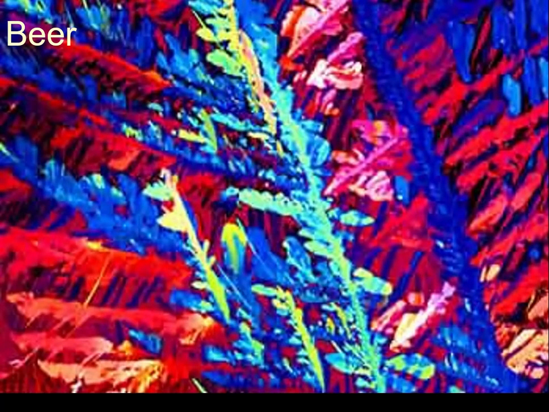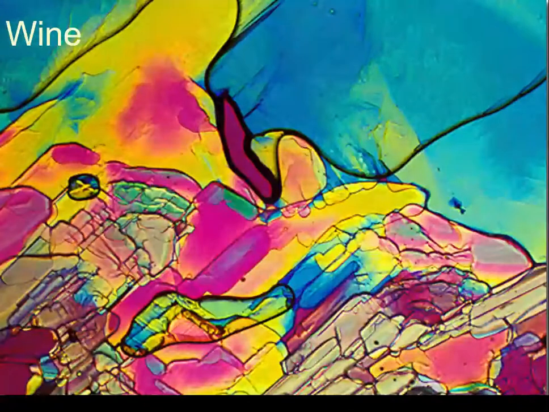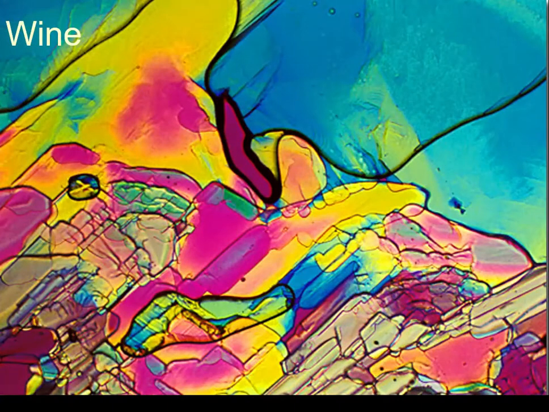So, just something completely random. Apparently this is what beer looks like under polarized light. This is what wine looks like in polarized light. I just got these from somewhere or other because I thought they looked pretty. There's actually no archaeological relevance to this, but it does look quite attractive.